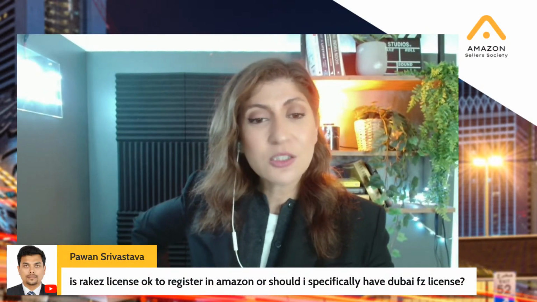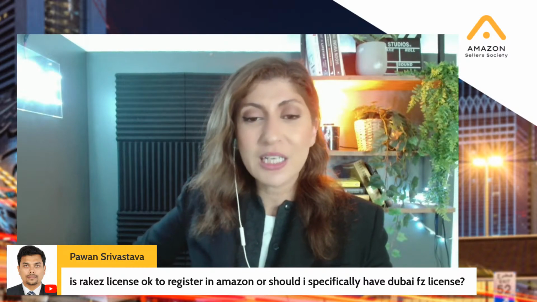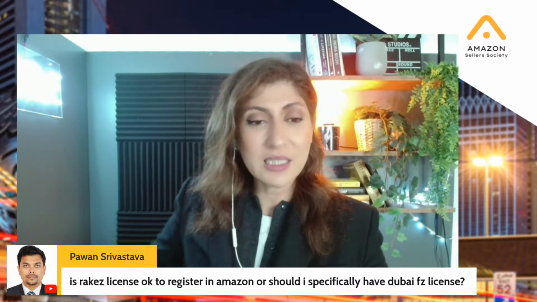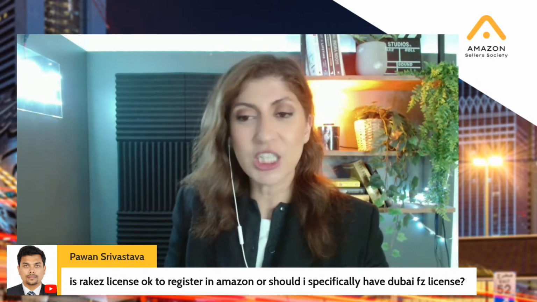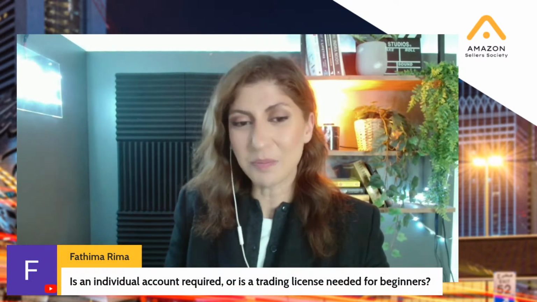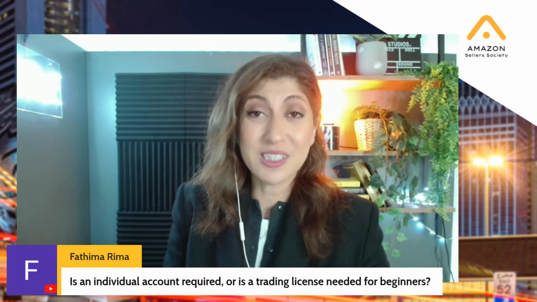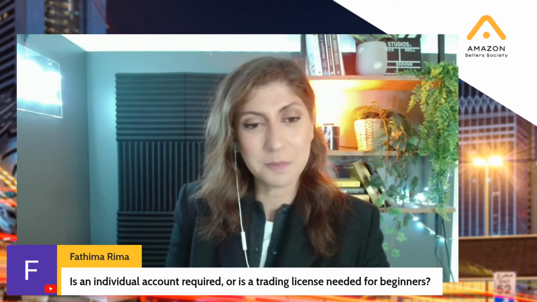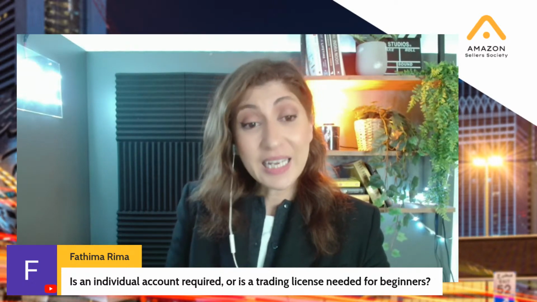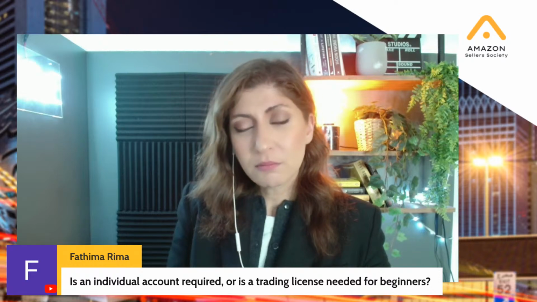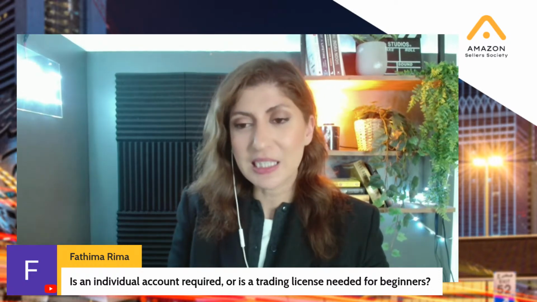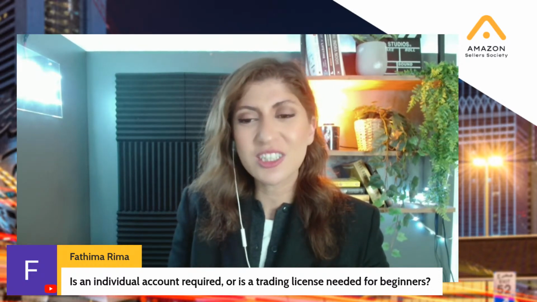Is a RAKEZ license okay to register in Amazon, or should I specifically have a Dubai free zone license? No, RAKEZ is fine. Sharjah is fine. All of the free zones in the UAE are absolutely fine. Amazon is not just for Dubai, of course. Like I said before, Fatima, right now you need to have a business license to officially register and not have any issues with Amazon.